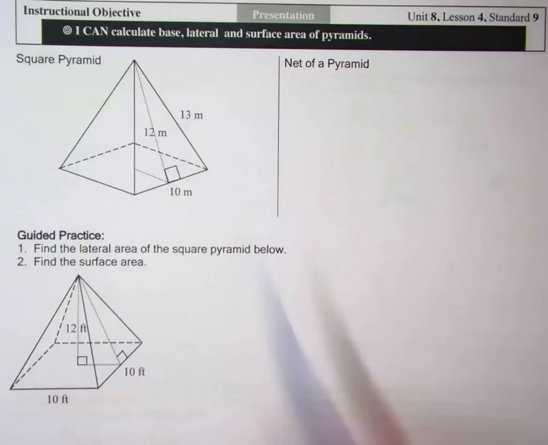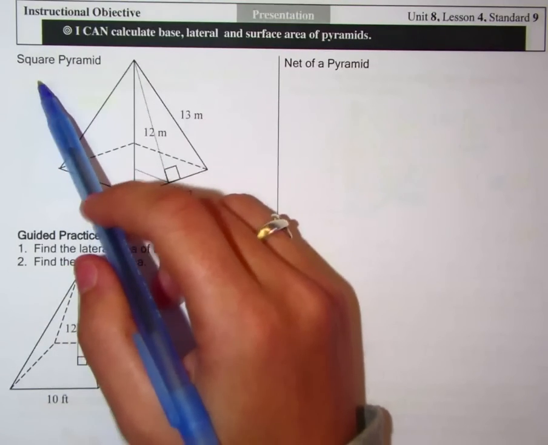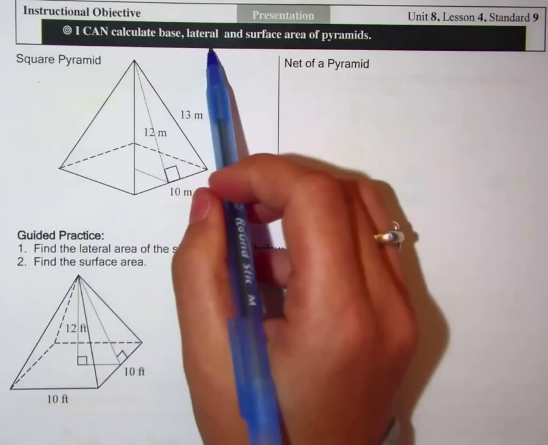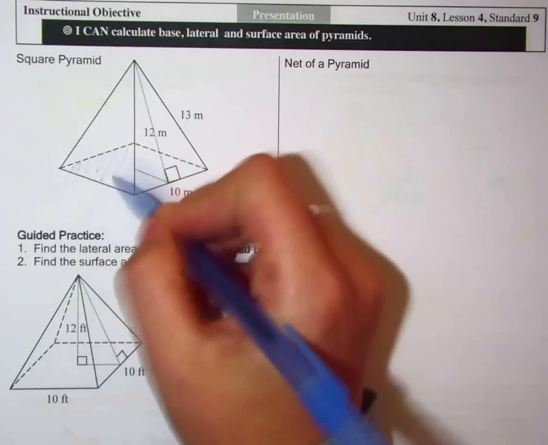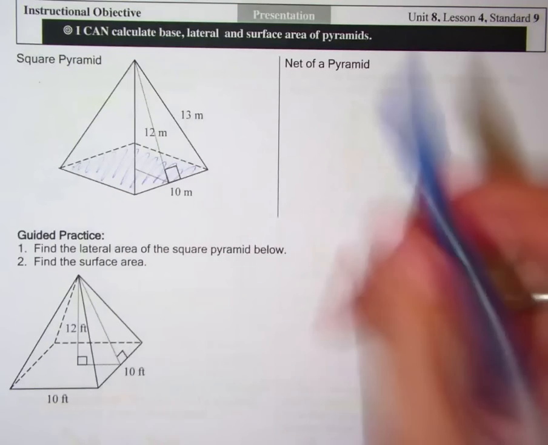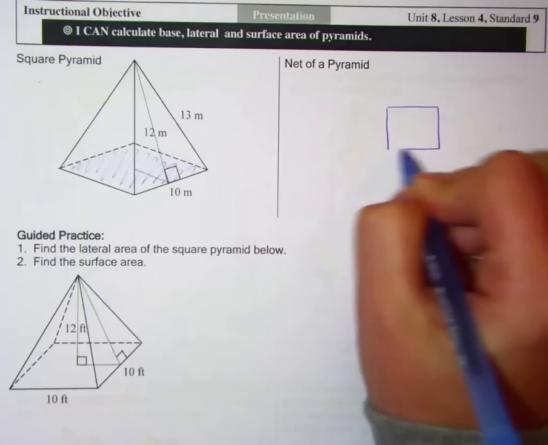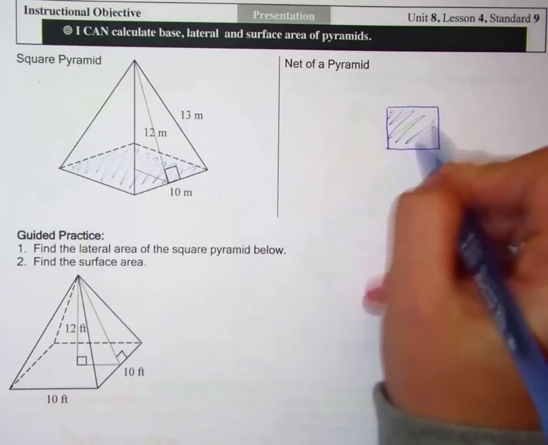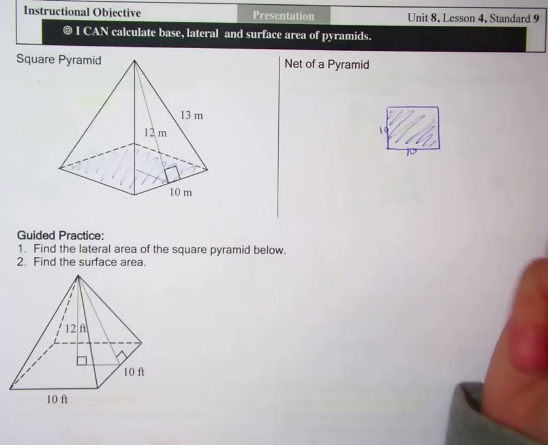So let's go ahead and talk about a square pyramid. I want to draw the net of it because, again, we're trying to find the base, lateral, and surface area. Because it's a square base, we know that this square is the base of the pyramid. So I'm going to go ahead and draw that in the middle. And it's 10 by 10 because it's a square.